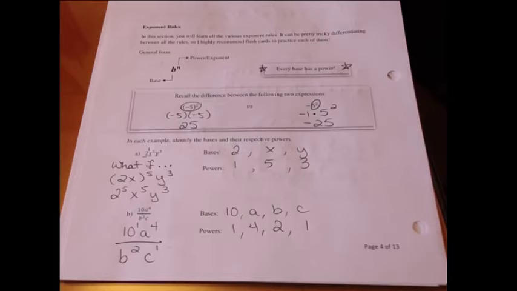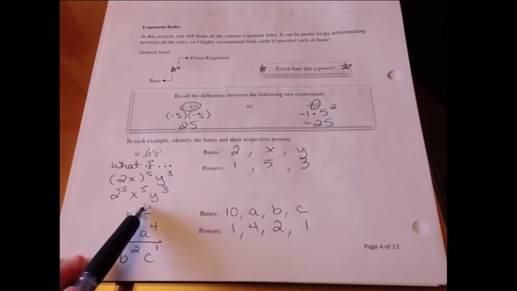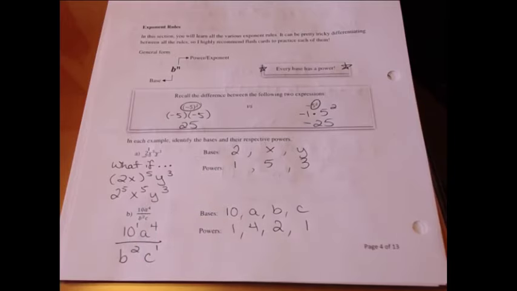As we dissect these, be very careful that you don't combine the 10 and the a and say, oh, 10a is being raised to the fourth. That's not true. The 10 is being raised to the first power. The a alone is being raised to the fourth power. Every base will have its own power. So let's turn the page and see some rules in action.